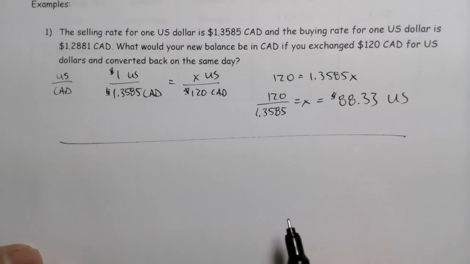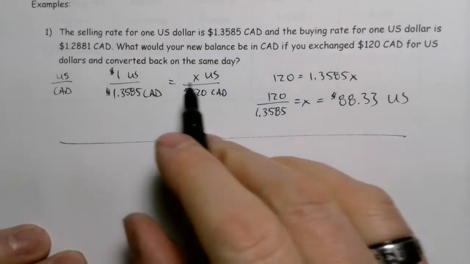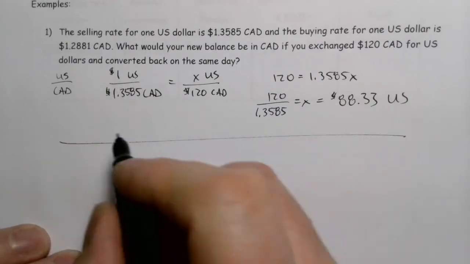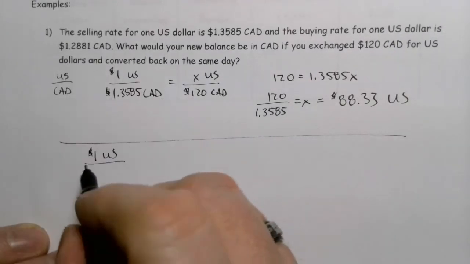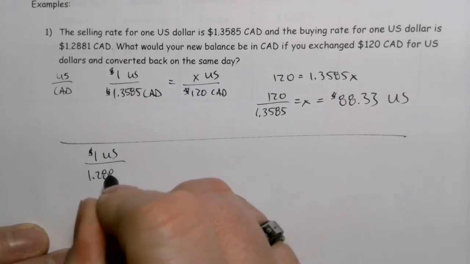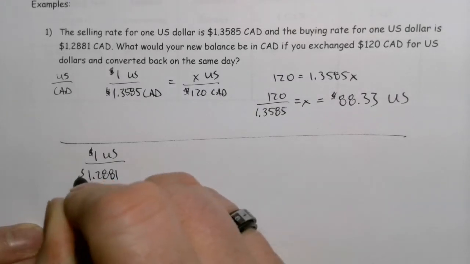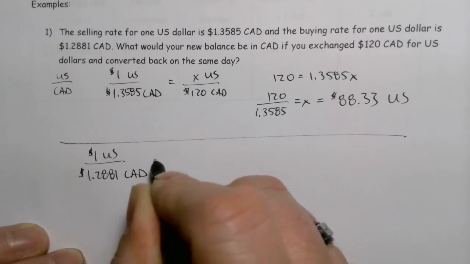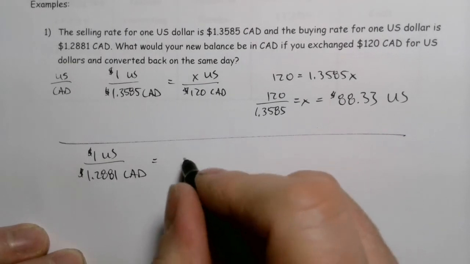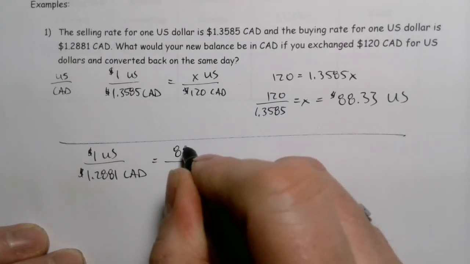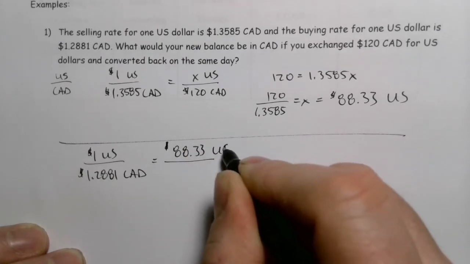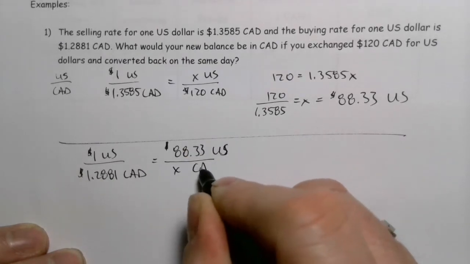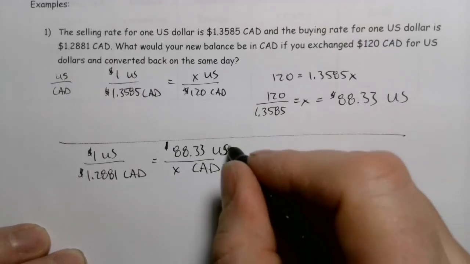We go back to the bank and say, you know what? Nope, I can't go. Something's come up. So now what's going to happen is $1 US is going to be equal to 1.2881 Canadian dollars. We know we've got $88.33 US. The question is, how much are we going to have in Canadian?